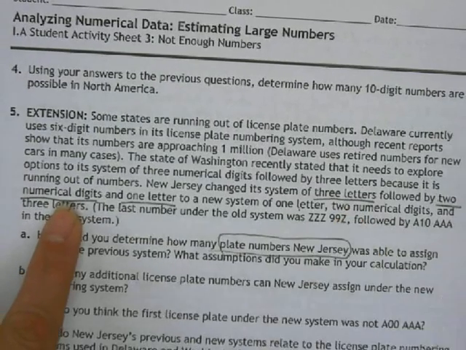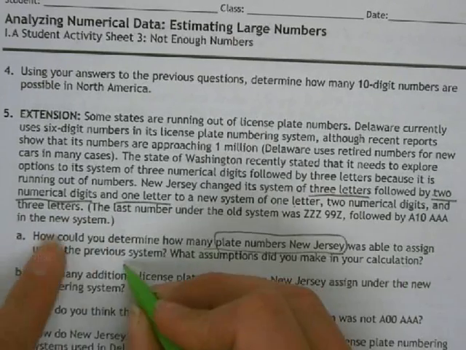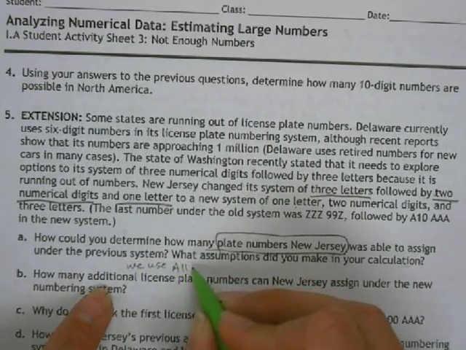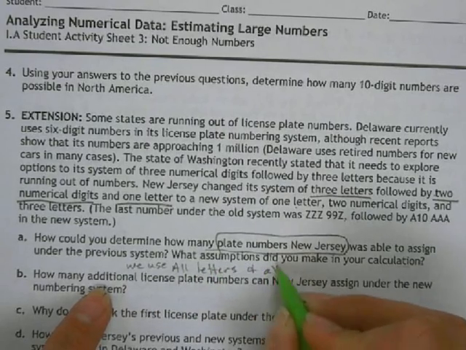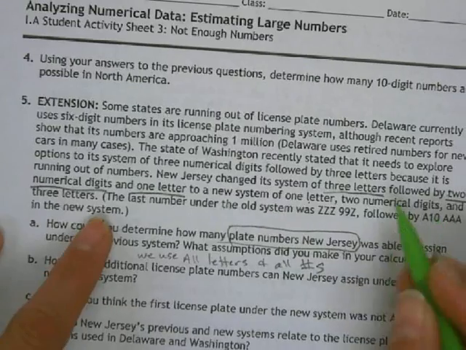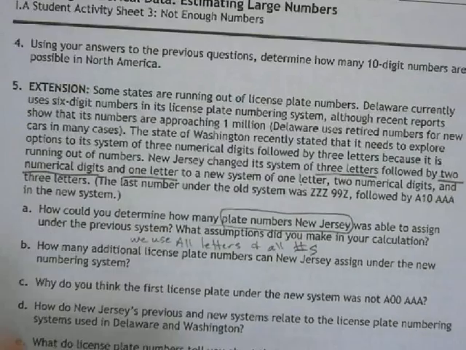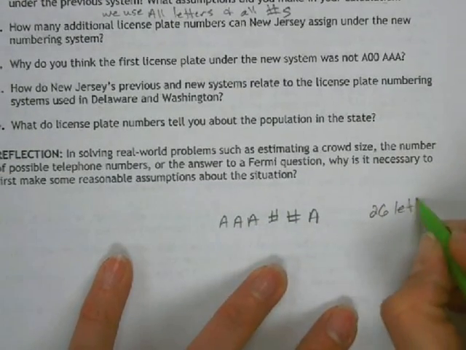So I'm going to assume, and this one asked, what assumptions did you make? I'm going to assume that we can use all the letters and all numbers, because they didn't say anything else. So I'm going to assume that I'm going to use all my letters and all my numbers. So, in case you didn't know, there are 26 letters in the alphabet.